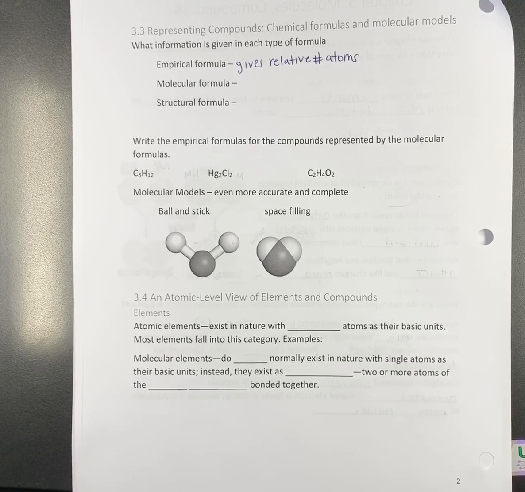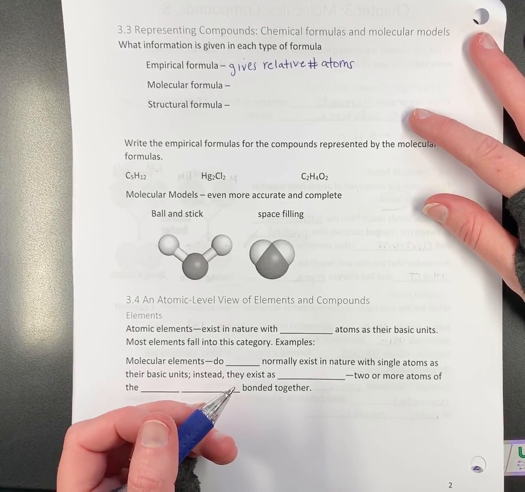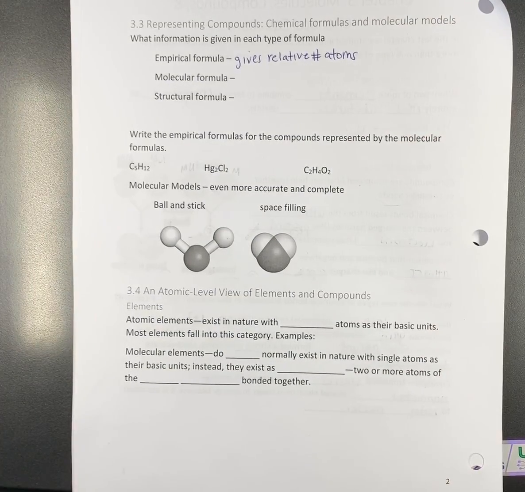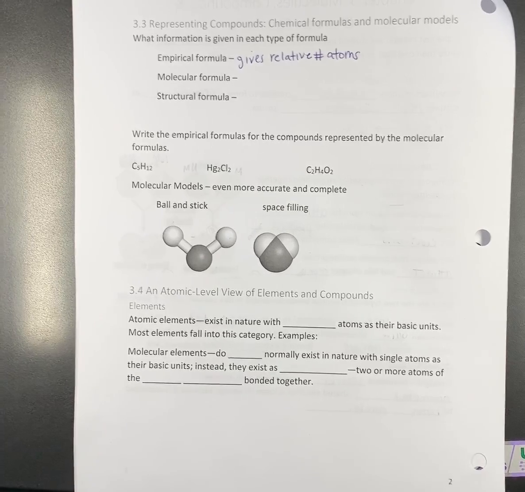So for example, hydrogen peroxide has two oxygens and two hydrogens. So for every one hydrogen, how many oxygens are there? One. So one hydrogen, one oxygen.